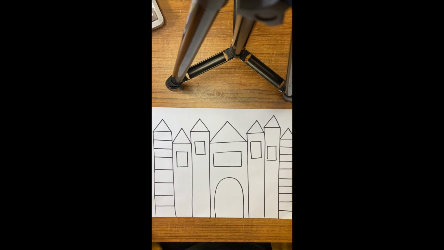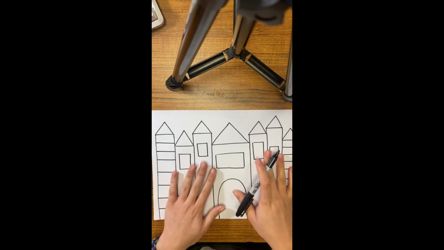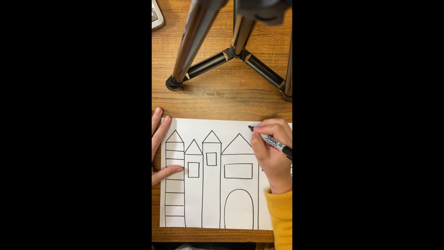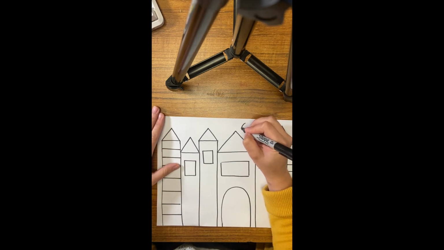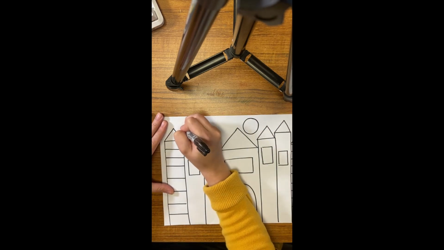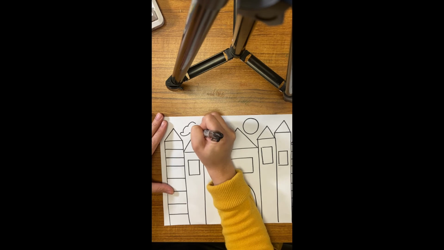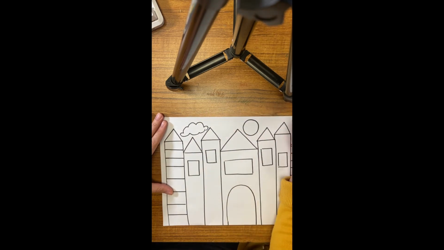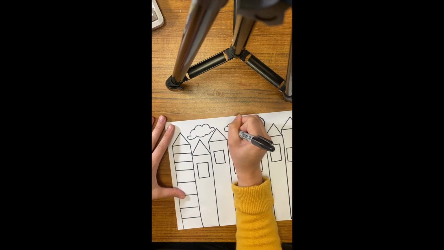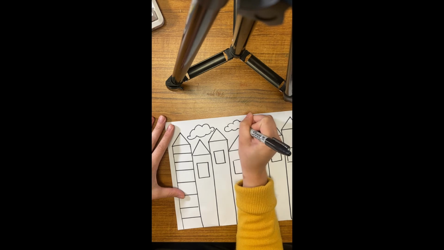All right, there's my castle. It's done. Now I'm gonna go ahead and add just a couple more details to the sky. I'm gonna add the sun, or it could be the moon. It depends on how you feel. You can draw the sun or the moon. And then I'm gonna go ahead and also add some clouds to my sky. Again, it'll depend on what time of day it is or even how the weather is outside where your castle may be.